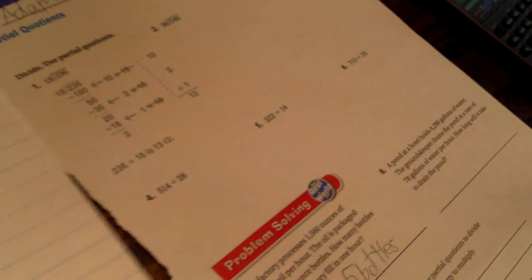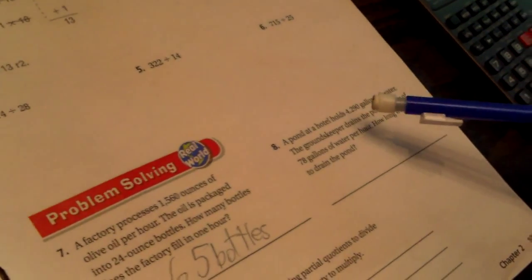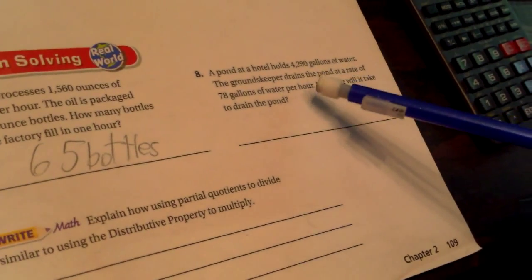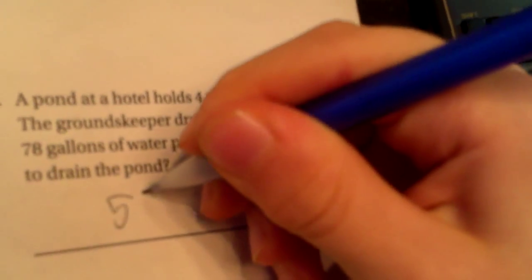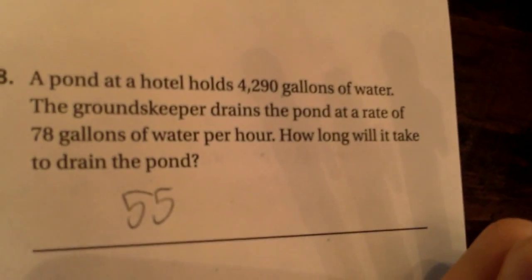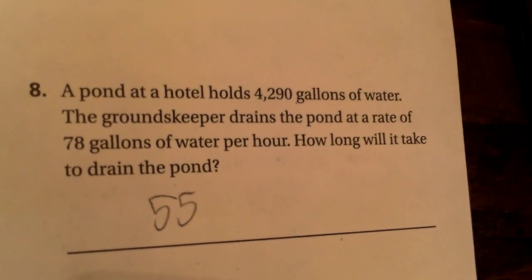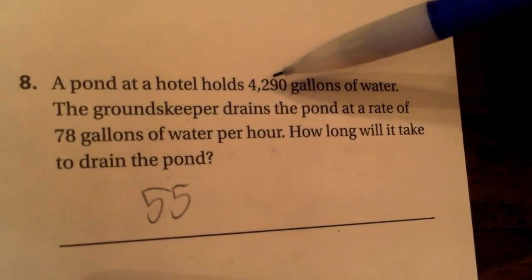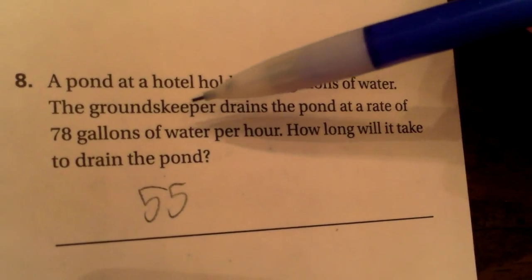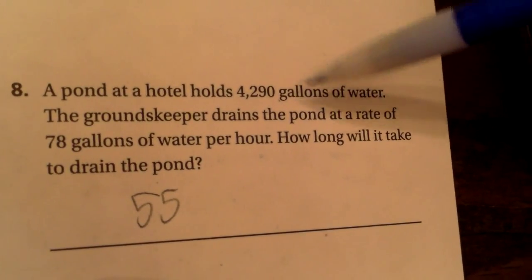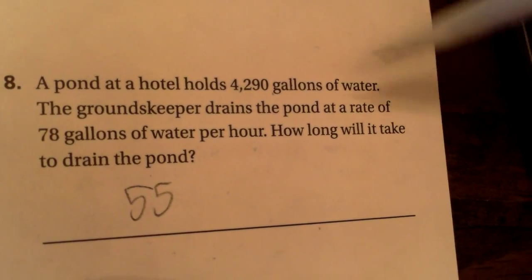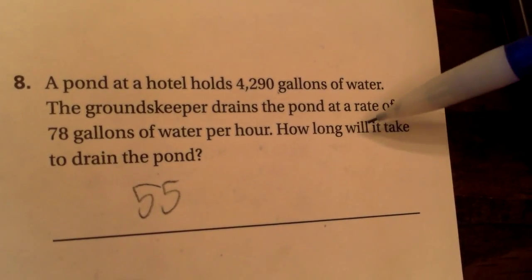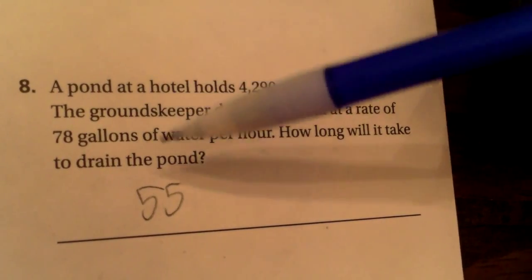Now, last but not least, this is what we were dividing by. Now we need to figure out, so we've already got 55, and then we have to label it just like this question over here, 65 bottles. But now it is: a pond at a hotel holds 4,290 gallons of water. The groundskeeper drains the pond at a rate of 78 gallons of water per hour. How long will it take to drain the pond?